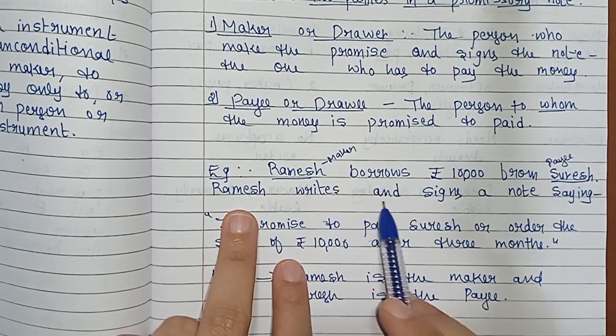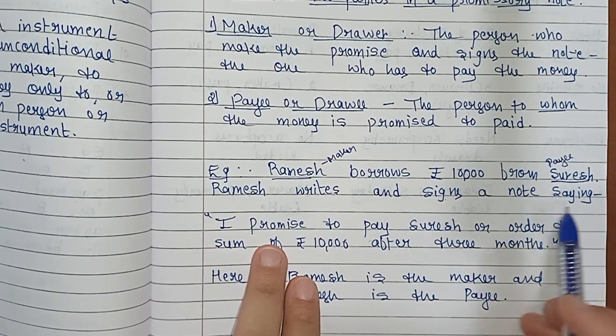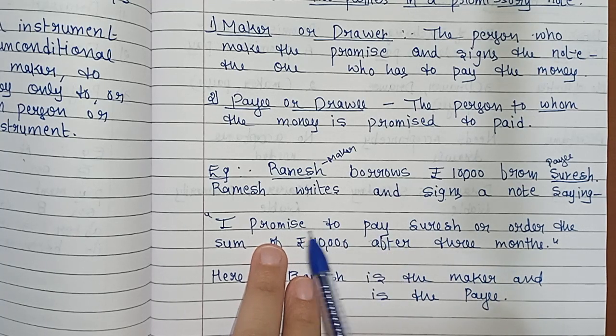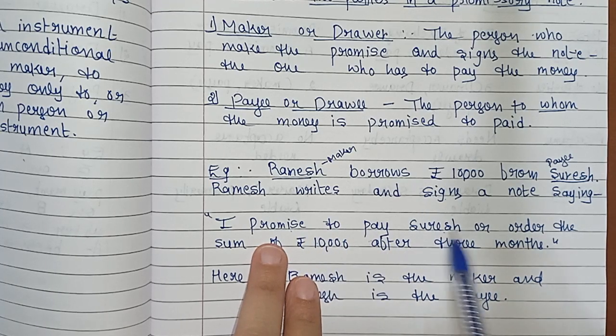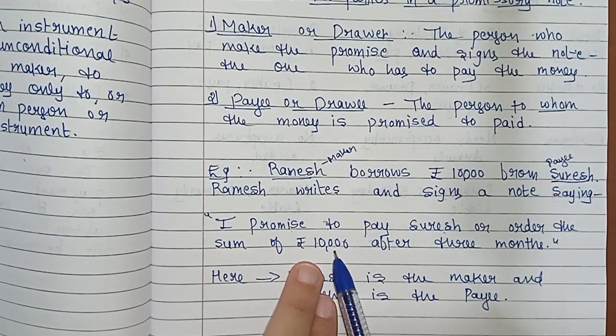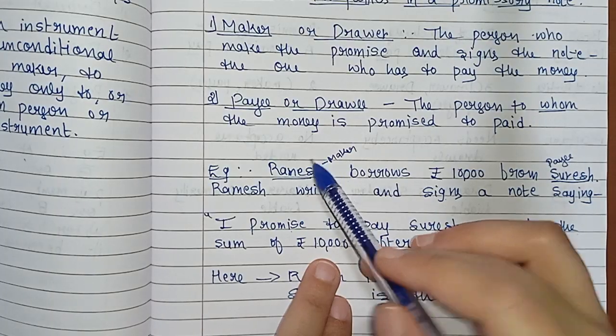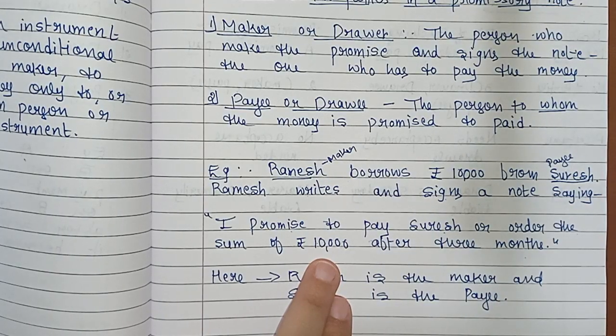Here Ramesh writes and signs a note saying, I promise to pay Suresh or order the sum of rupees 10,000 after 3 months. So this is the promise given by whom? Given by Ramesh. To whom? To Suresh. Clear? I hope this is clear to you all.